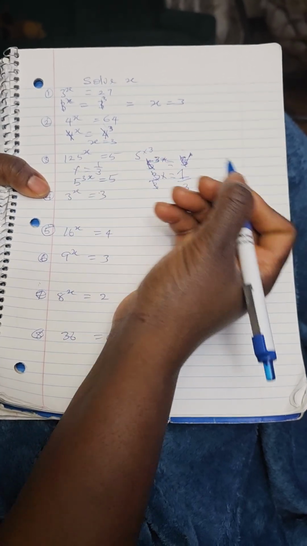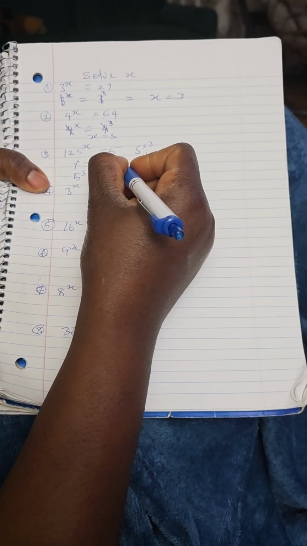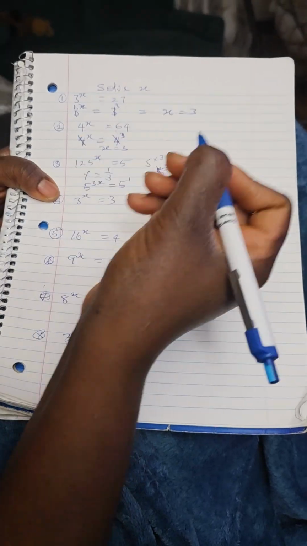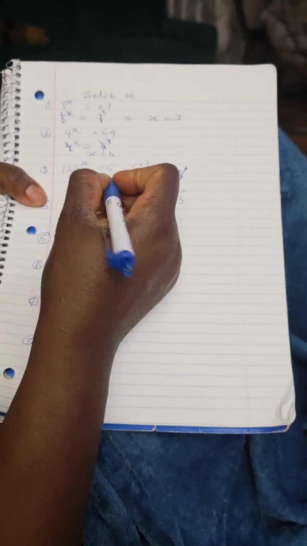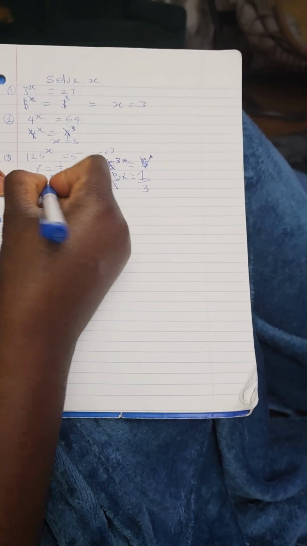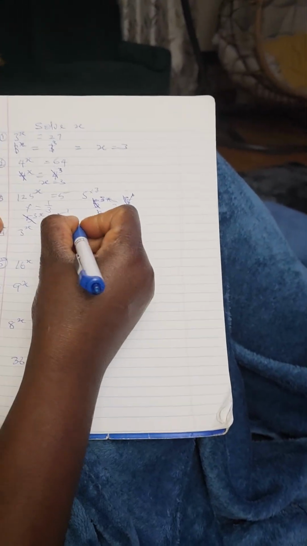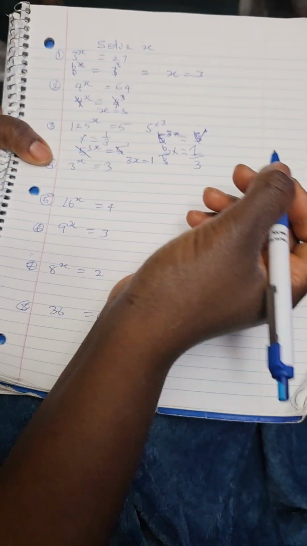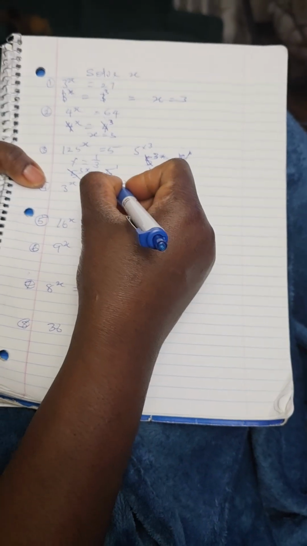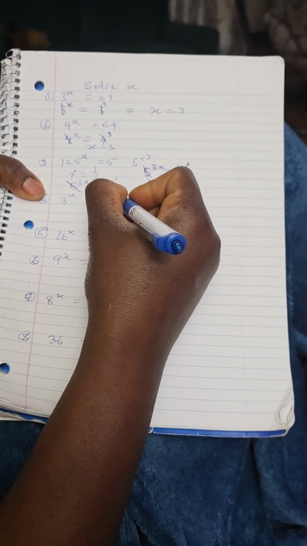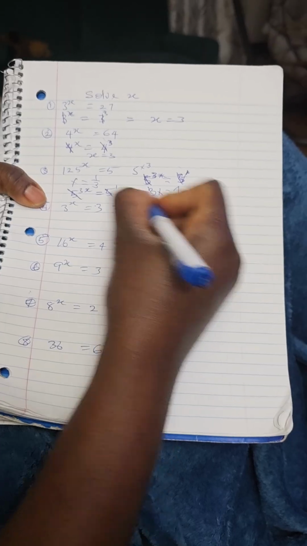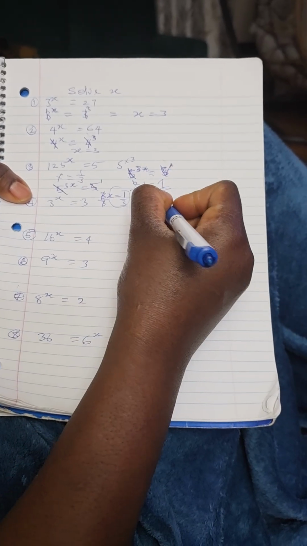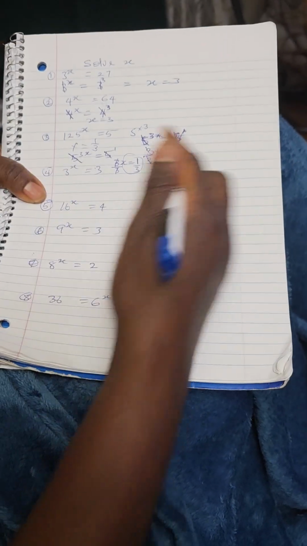Then we have 5. This 5 is actually raised to power 1, because 5 raised to power 1 is 5. So we put it there for clarity. We strike out the 5. Then we have 3x equal to 1. We want to make x the subject of the formula. We divide both sides by 3. We strike that. The answer becomes x equal to 1 over 3. That's how we came about that.